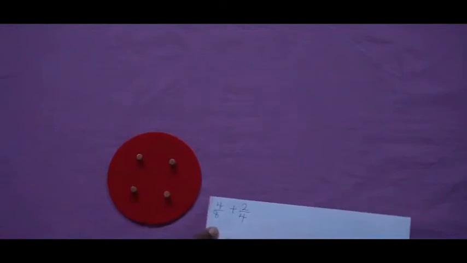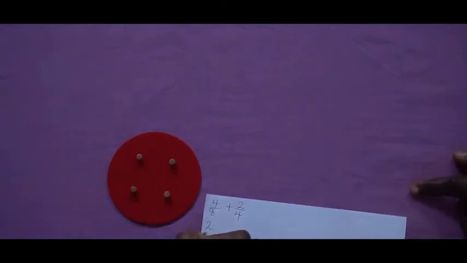Actually, you'd have written what you did here before. Do you want to write that? You exchange the 4 eighths to what? 2 fourths. You can write it: 2 fourths plus 2 fourths. And now what are you getting after you've added them together? What do you have? 4 fourths. Yes, 4 over 4. These are 4 fourths. So write it equals 4 fourths.